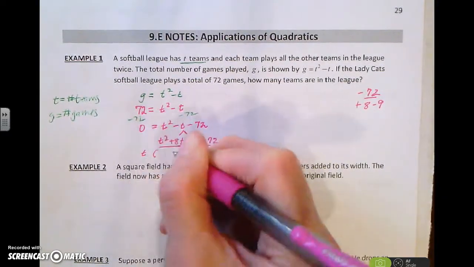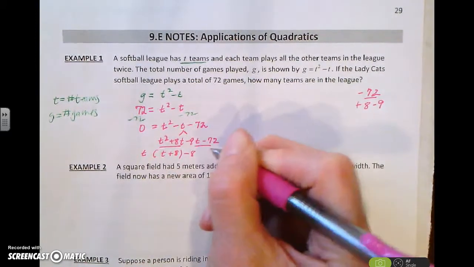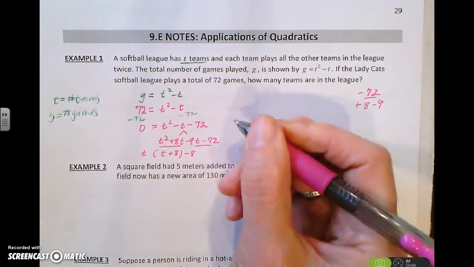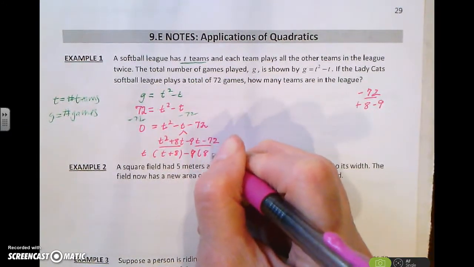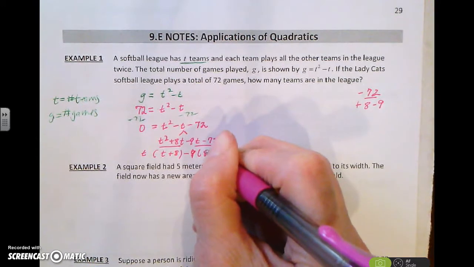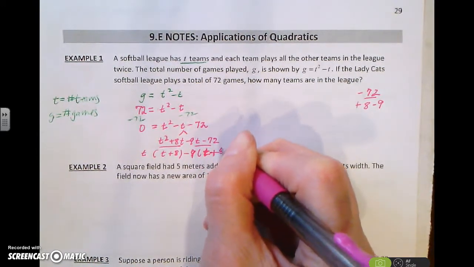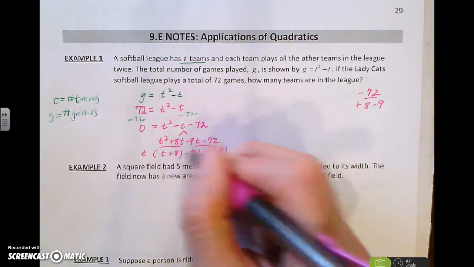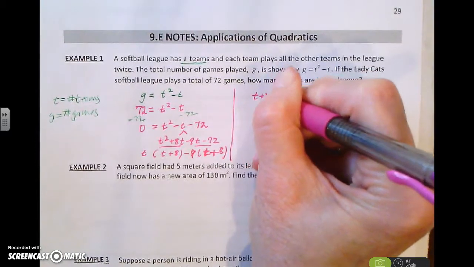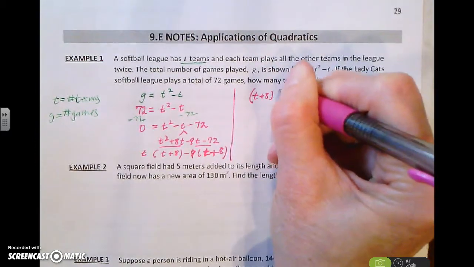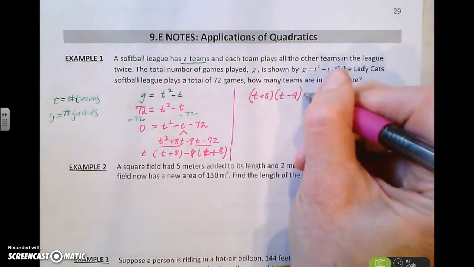So I get T times T plus 8 minus 9 times T plus 8, and then the T plus 8's in common, so we'll have then T plus 8 times T minus 9 is equal to 0.